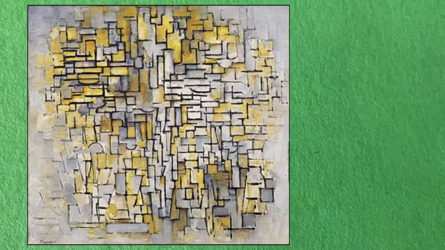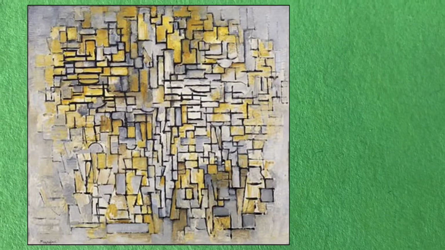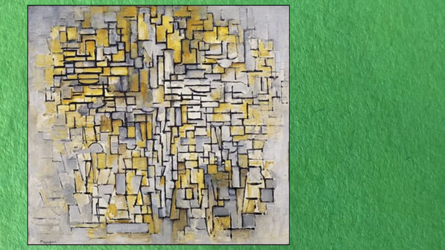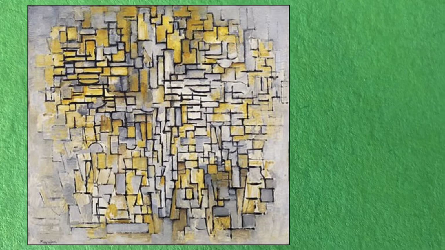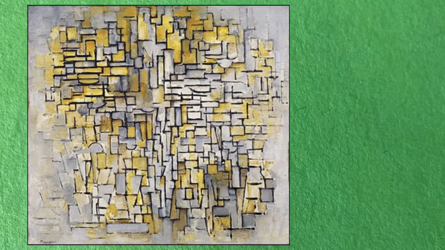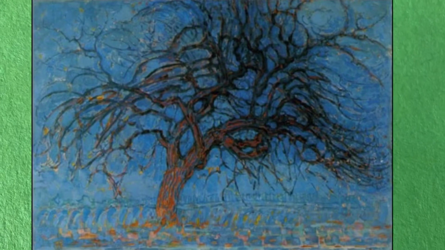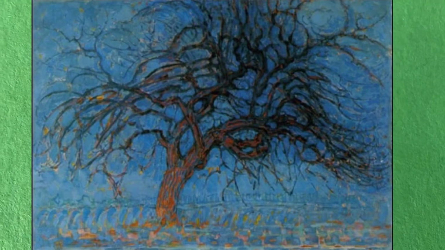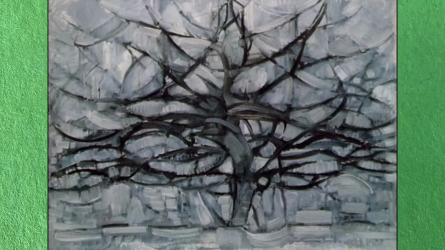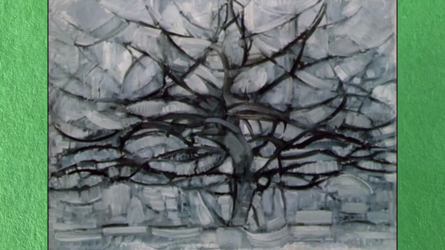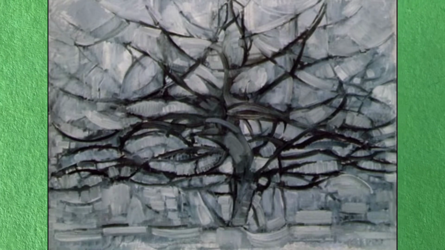Like, how is this painting related to a tree? When you see the progression of Mondrian's work, you'll understand how it's related to the tree. Here's a painting he did from life, from observation, looking at a tree. Here's a painting he did afterwards. Can you still see the tree? Look carefully. How has it changed?